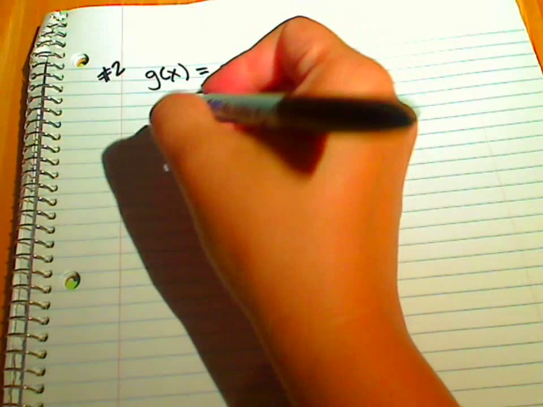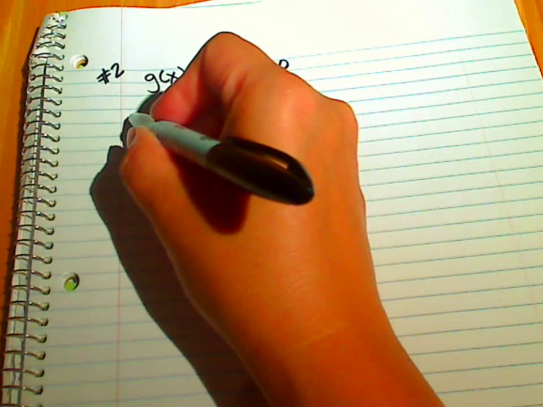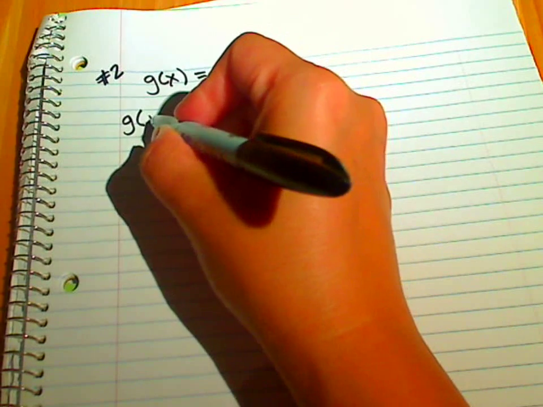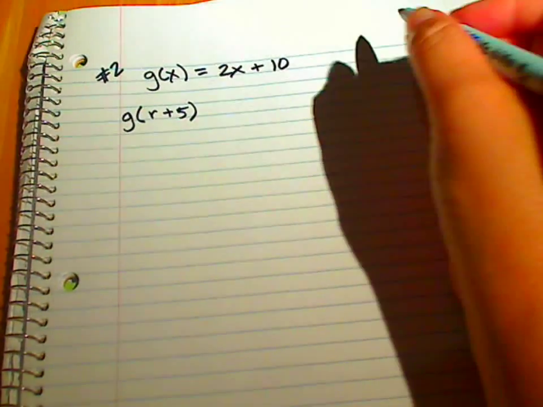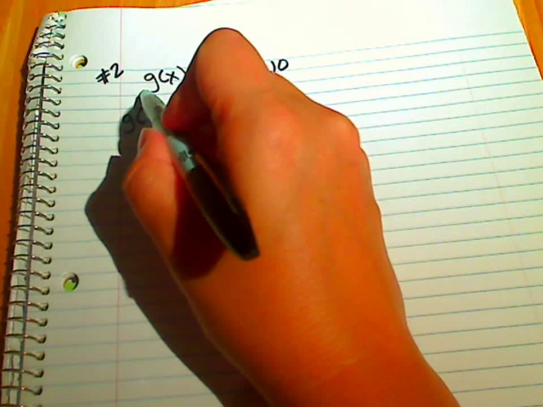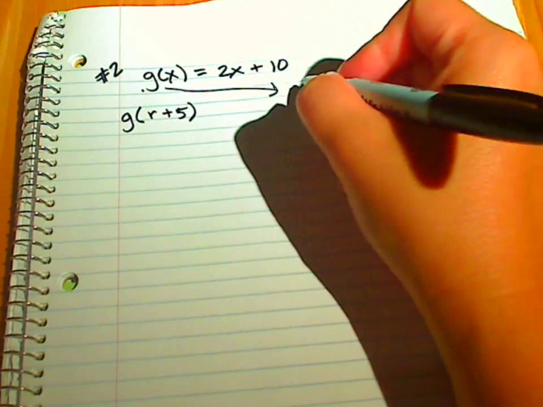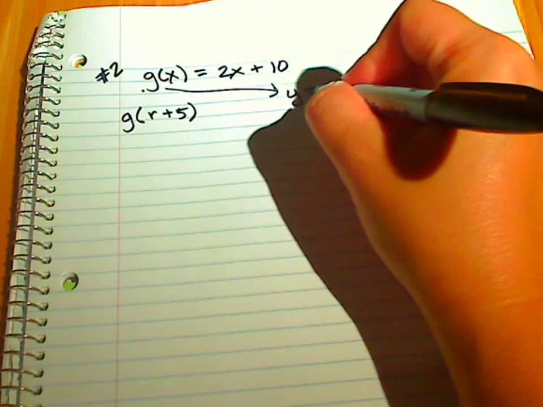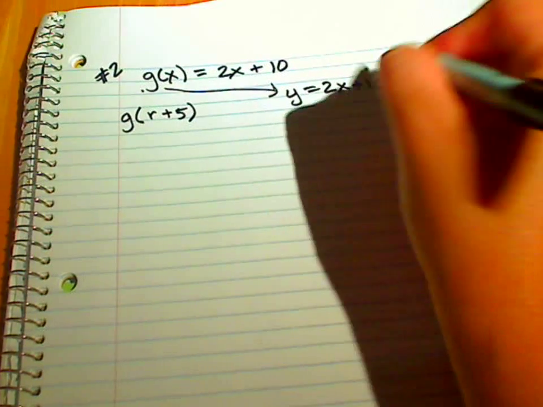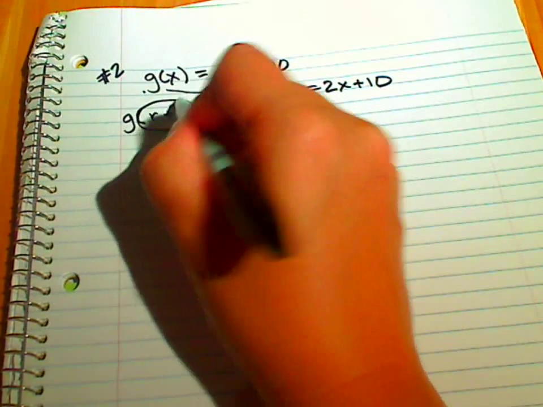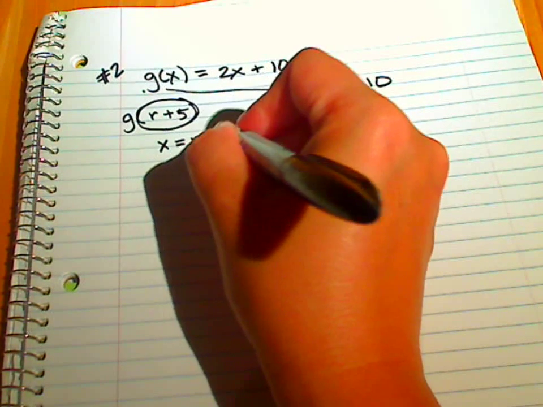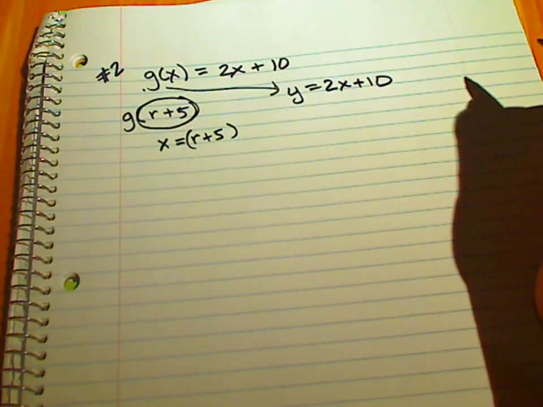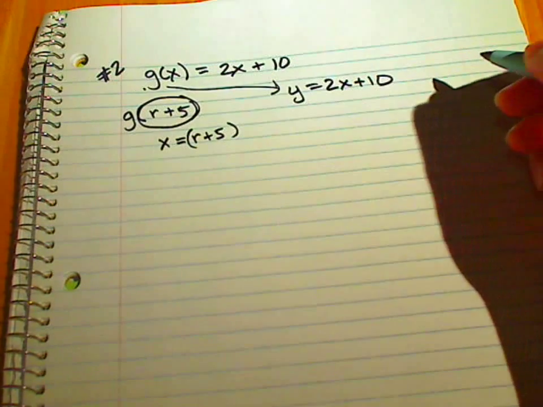Okay, so I have something like g of r plus 5. So again, let's just make some changes here. This actually means y equals 2x plus 10. And all of this time, I'm going to plug in for x. So x equals r plus 5. X is all of that stuff, so I'm going to plug that in for x.